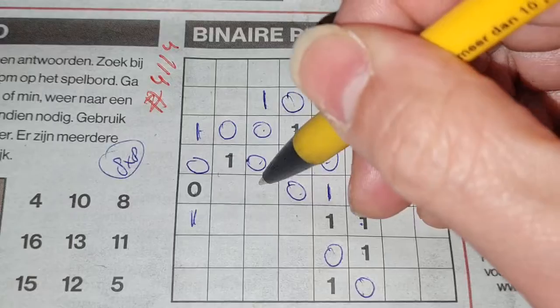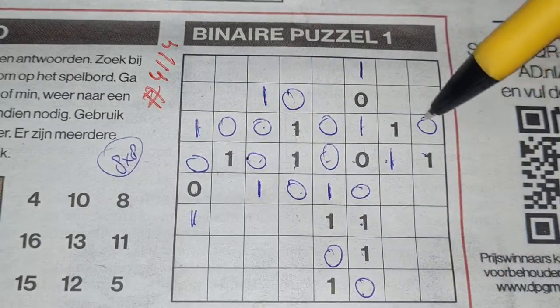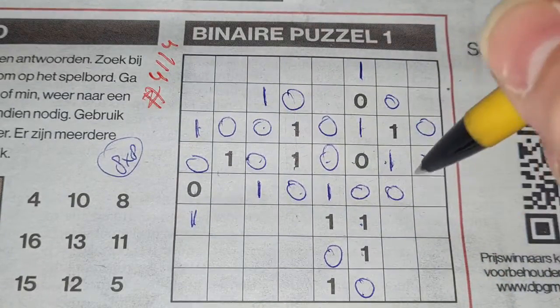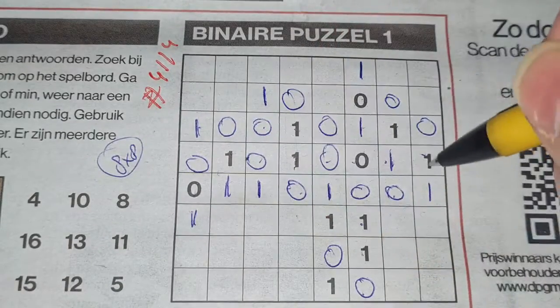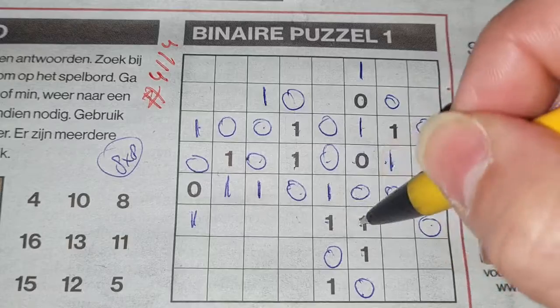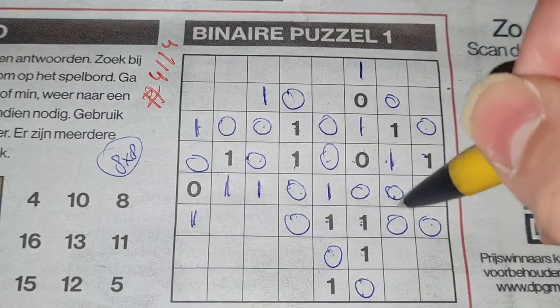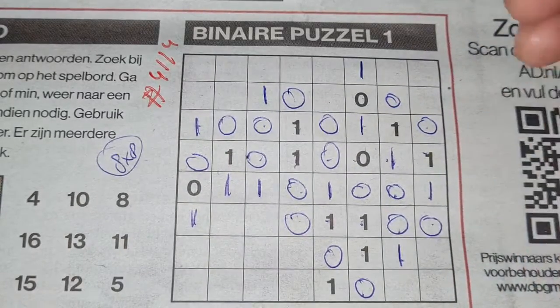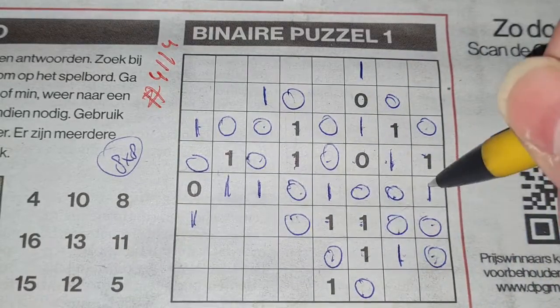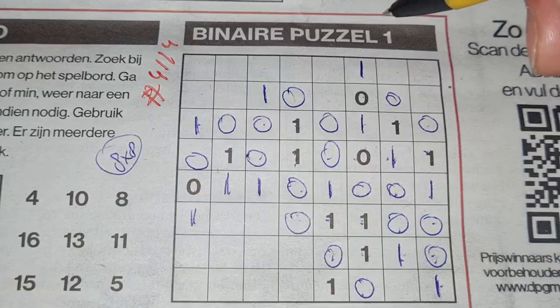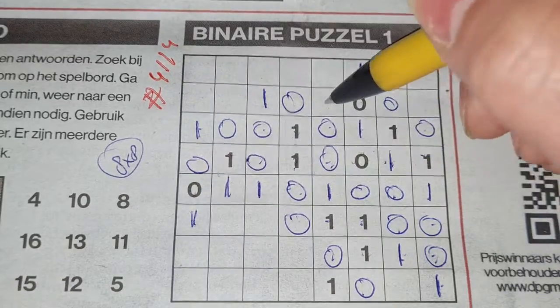Double zero, here 1, there 1. Double one, here no, there no. 4 zeros we have here, so the rest are ones. Double one, here no, there no. Double one, here no, there no. Double zero, here 1, there 1. Double one, here no, there no. Double zero, here 1, there 1. Okay, double zero, here 1, there 1.